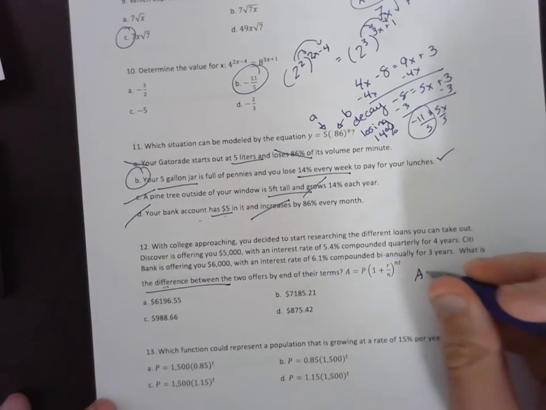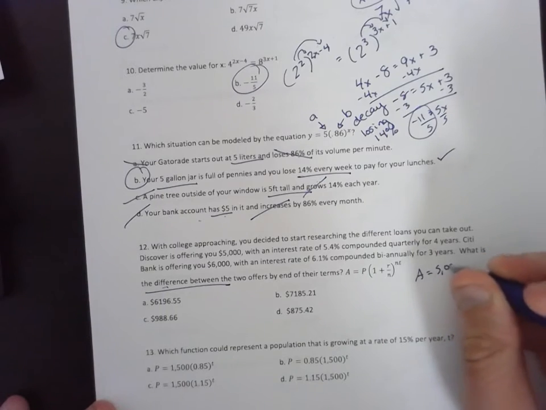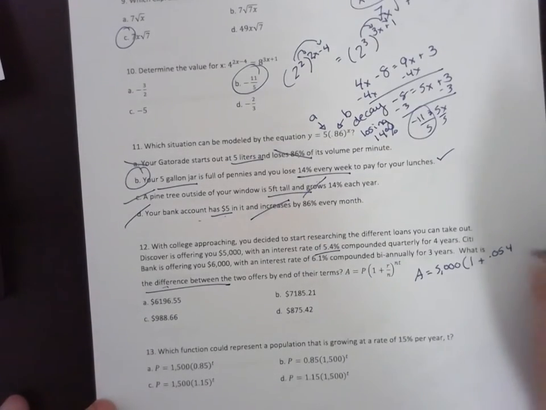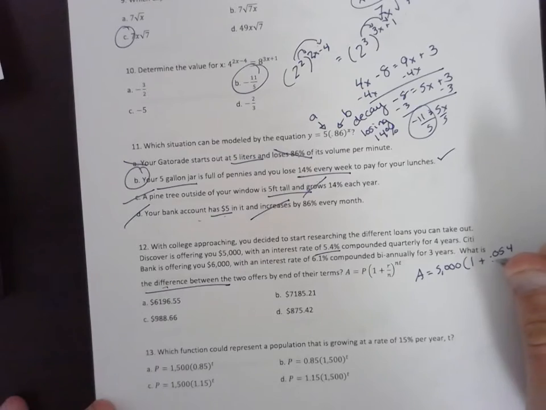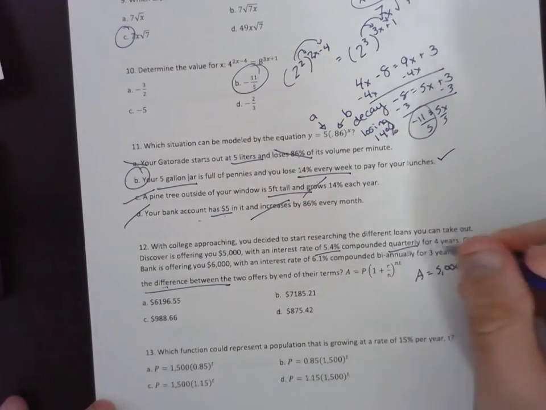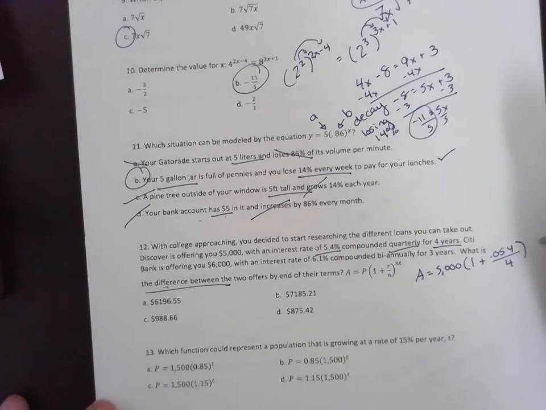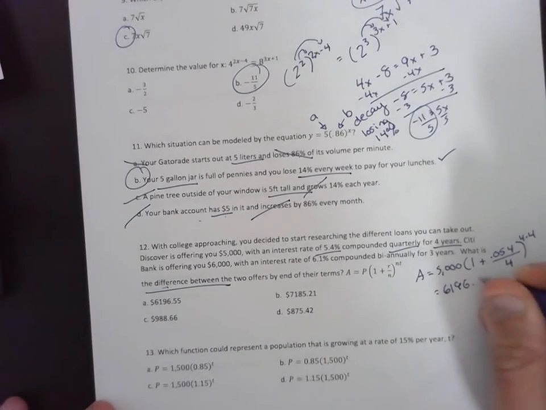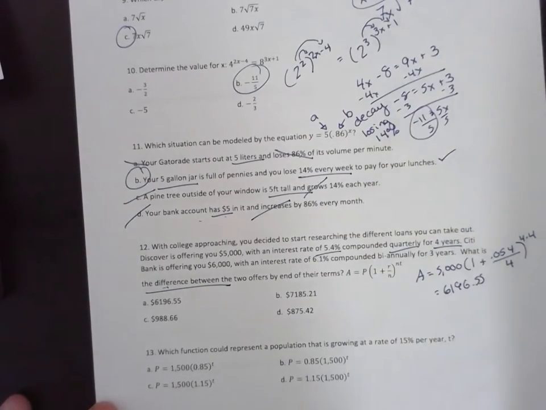So the first one is, again, P means the starting value, 5,000, times 1 plus the rate. The rate is 0.054 because, again, we don't use the percent as is. It's divided by quarterly, so quarterly means 4, which is your n. n means compounded, so quarterly for 4 years. So n is again 4, t is again 4. When I crank this one out, I am going to get, well, it's A or B. I just don't have a calculator with me. So I'm going to say I get 6196.55. If you really get 7185.21, then yeah, okay, whatever.